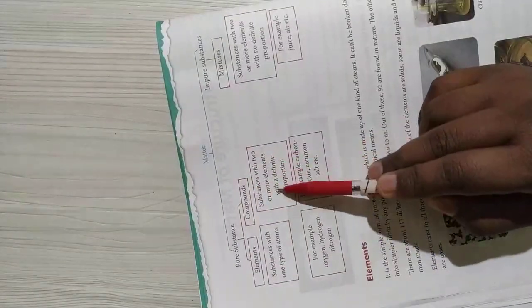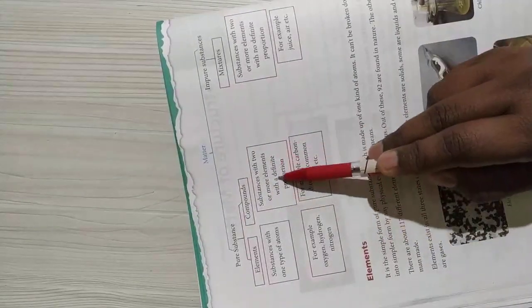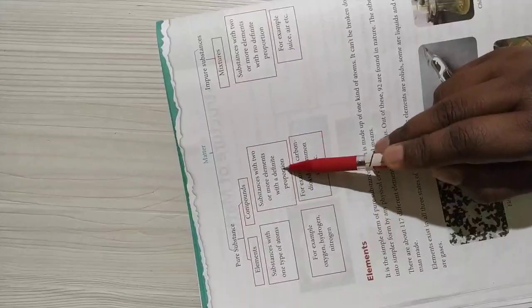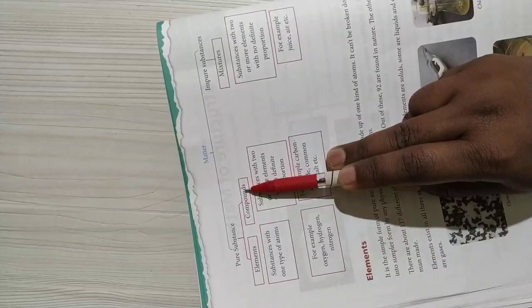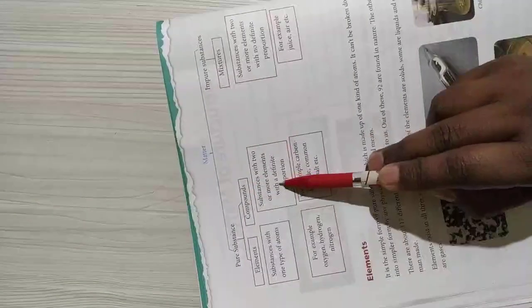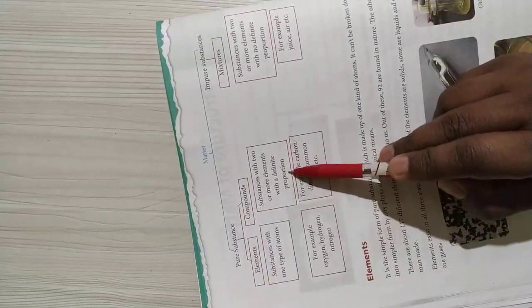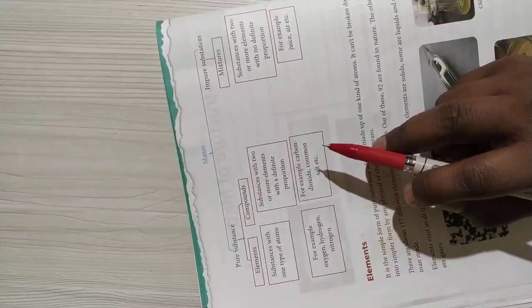Compound is a substance with two or more elements in a definite proportion. I'll give you the example of a compound: water. Water is a compound because water is composed of hydrogen and oxygen. And what does this mean, in a definite proportion? Definite proportion, in Hindi, proportion means anupat.